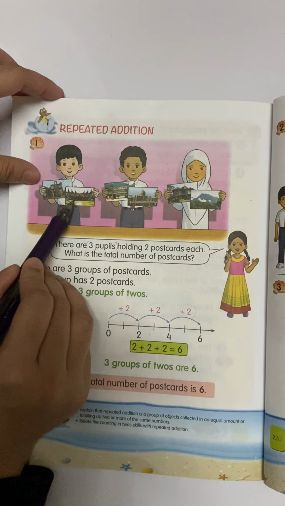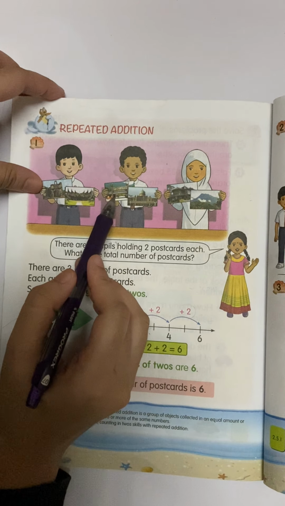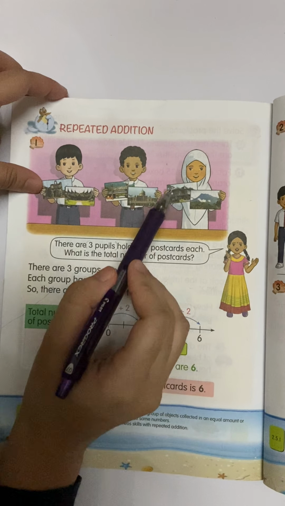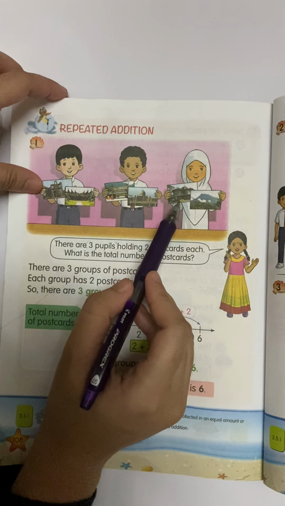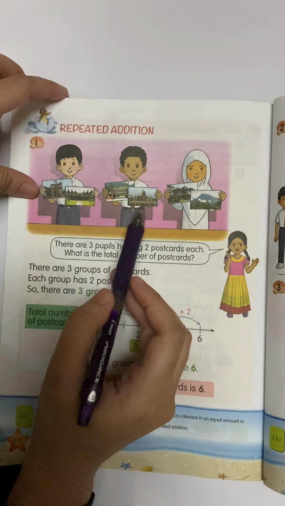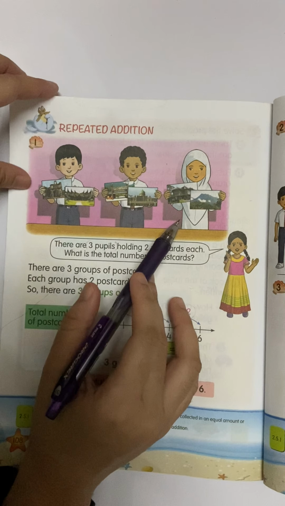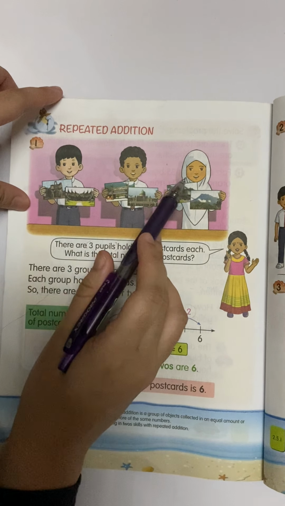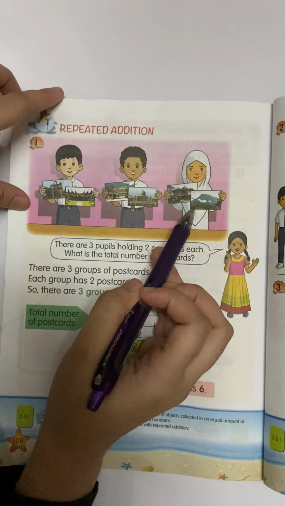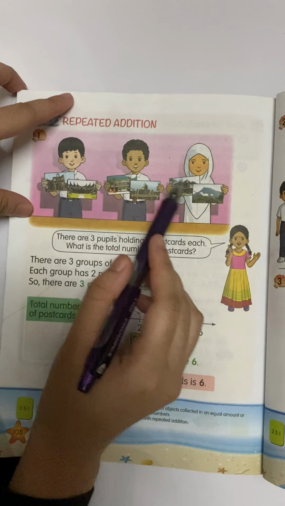The second student holds 2 postcards as well. And the third student holds 2 postcards as well. So they are holding the same amount of postcards. Each of them is holding 2 postcards. 2, 2, 2. Just now we said there are 3 pupils.